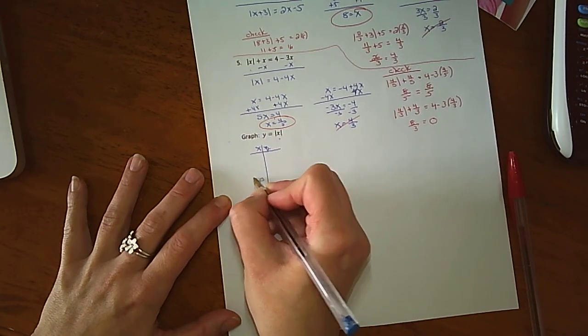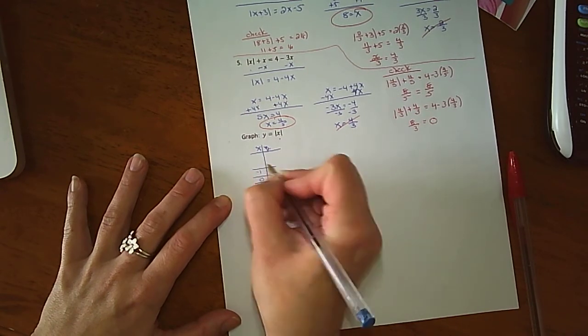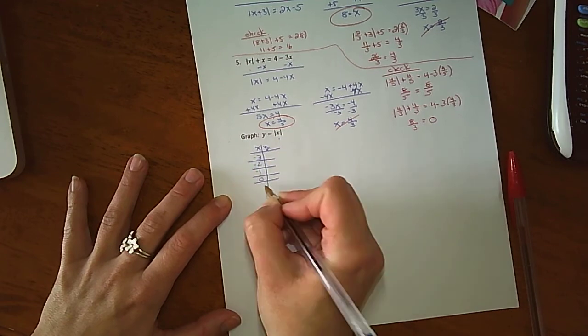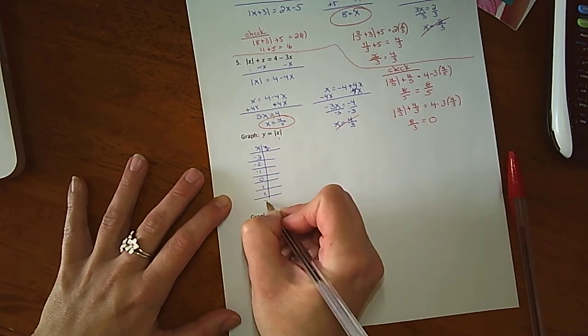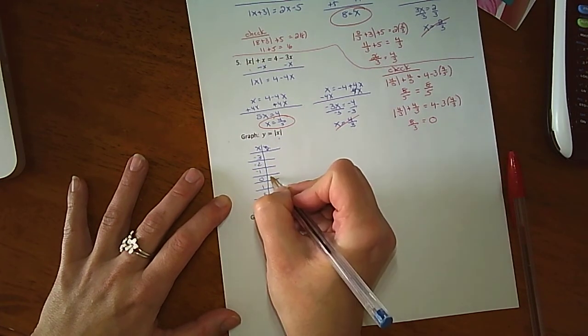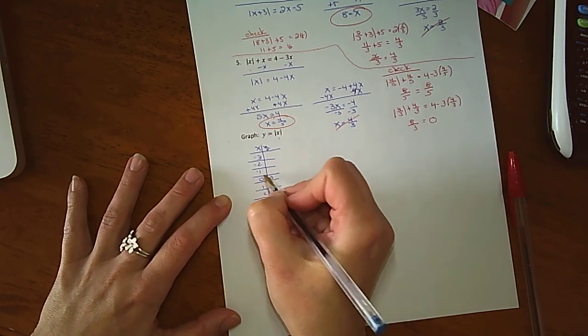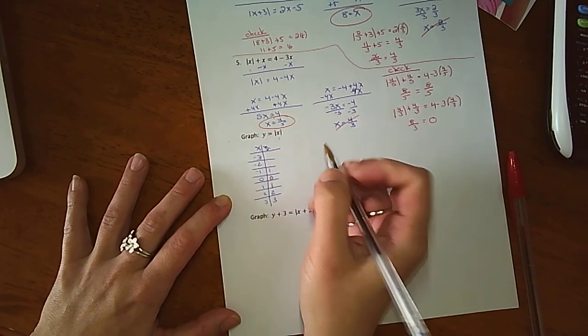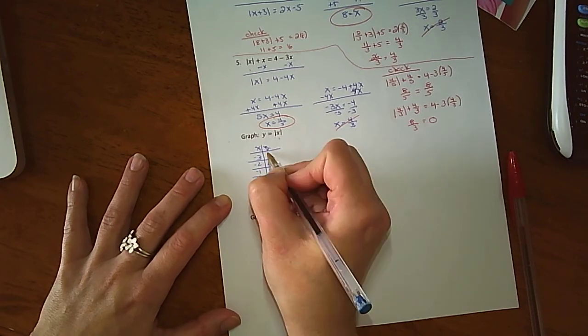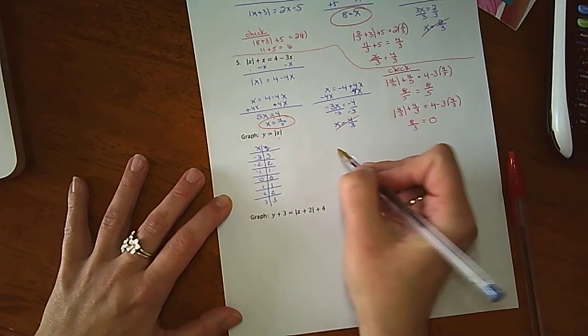I put 0 in the middle, and I do a couple negatives and a couple positives. Then the absolute values would be 0. Absolute value of 1 is 1, 2, 3. Absolute value of negative 1 is 1. Absolute value of negative 2 is 2. Absolute value of negative 3 is 3. And then we graph it.